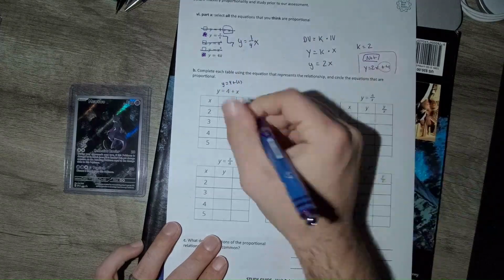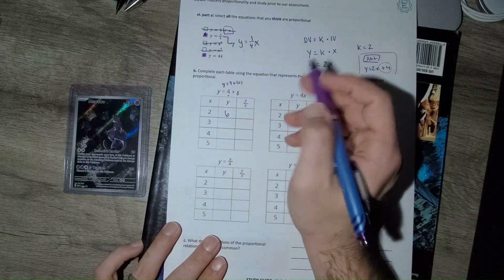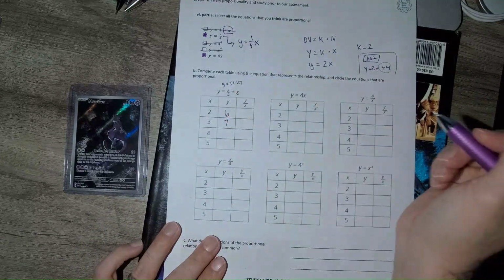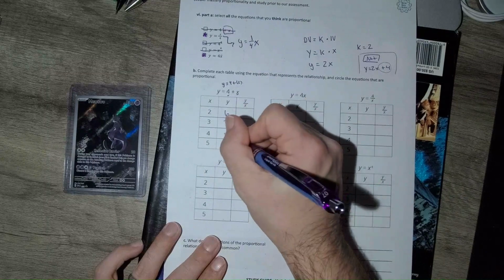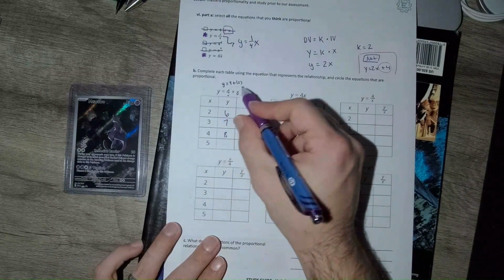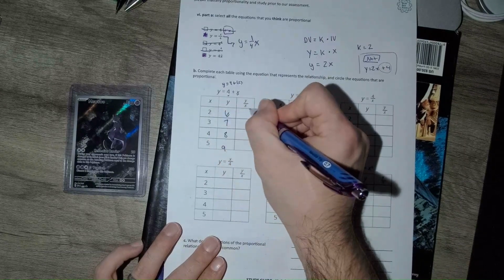Plus 2, that would be 6, right? 3, 4 plus 3 is equal to 7. 4, right? 4 plus 4 is equal to 8. 5, 5 plus 4 is equal to 9. 6 divided by 2, right?